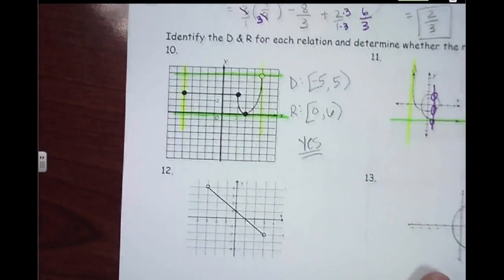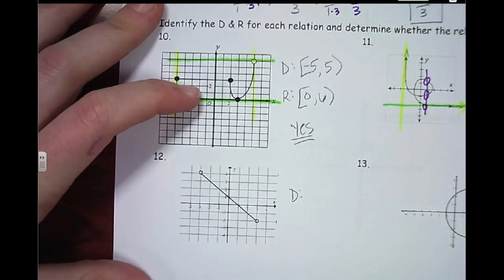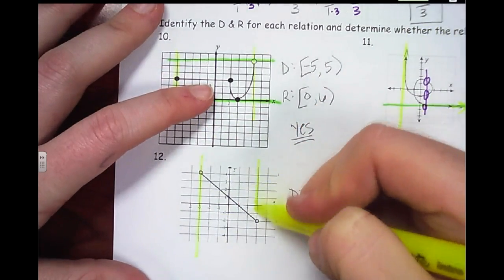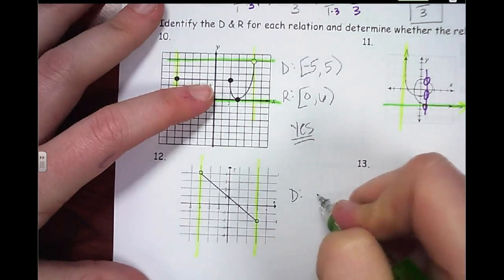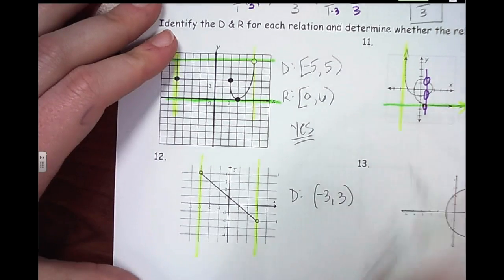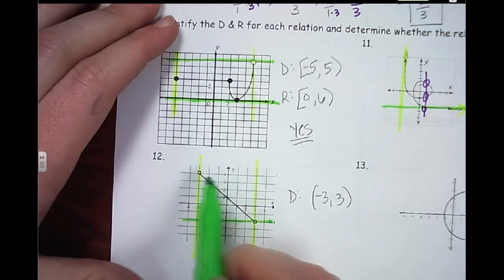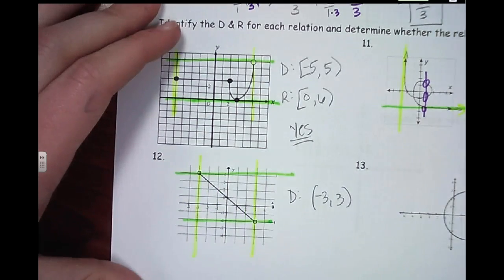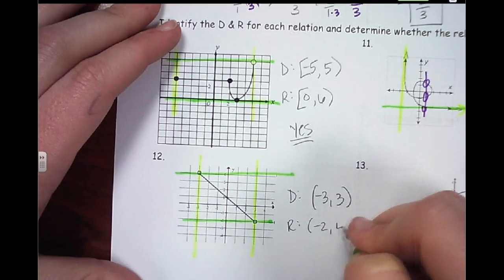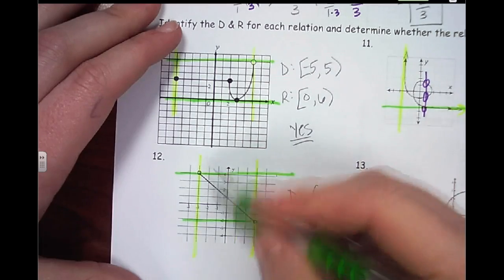Okay, number 12, domain. So the farthest left value is -3, farthest right value, +3. So -3 to +3. Both get parentheses because they're open circles. Lowest y value is -2, highest y value is +4. So range is parentheses -2 to 4, close parentheses. And yes, it's a function. It passes the vertical line test.